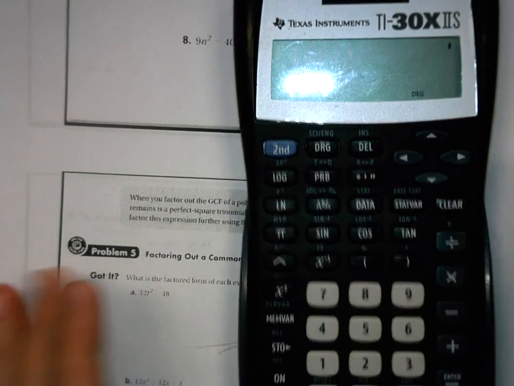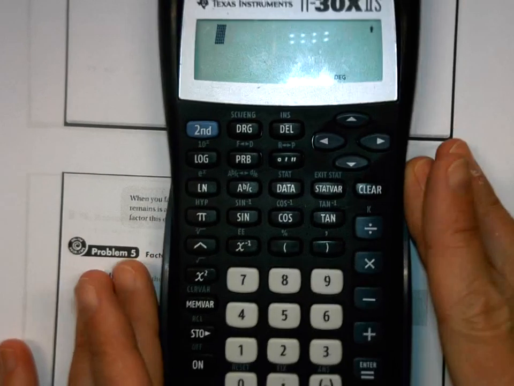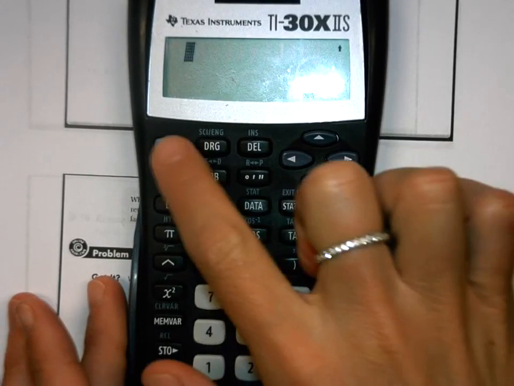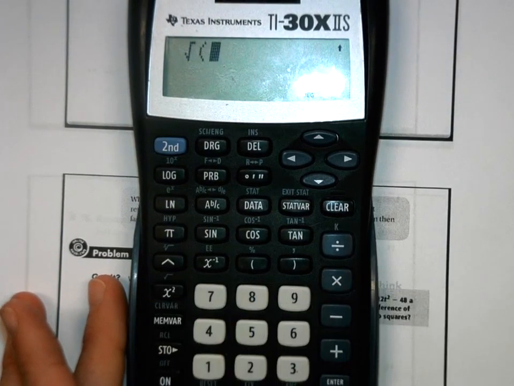How could you check if a number is a square if you're not sure? How do you put it in the calculator? Yes. So if you're not sure if a number is a square, all you do, Hannah told me, is that I go second and I press my square root button and then I can type in 400.